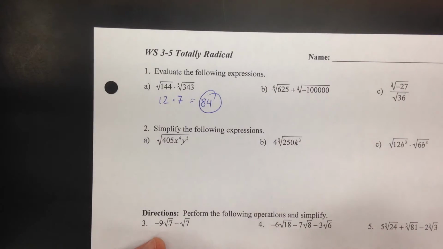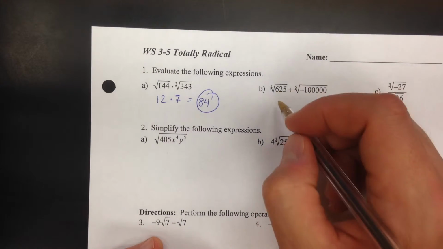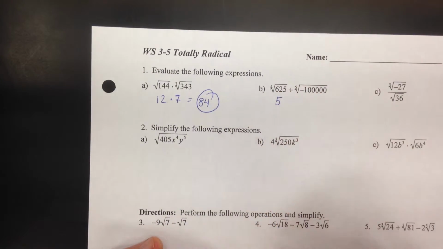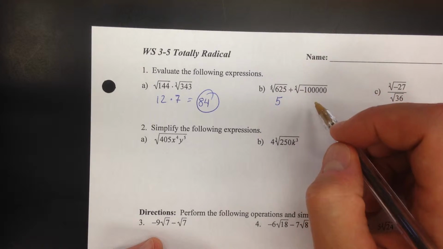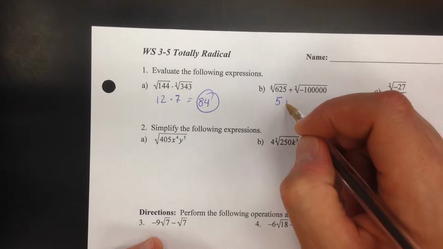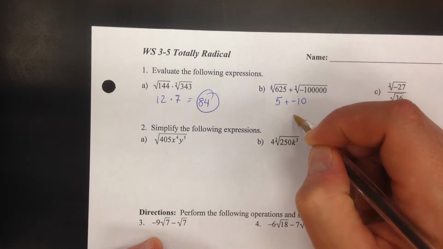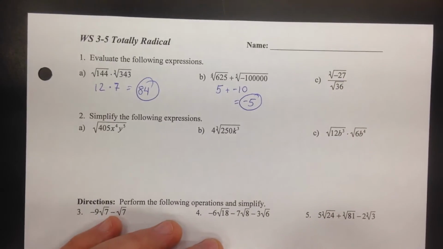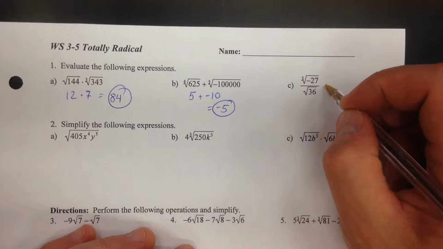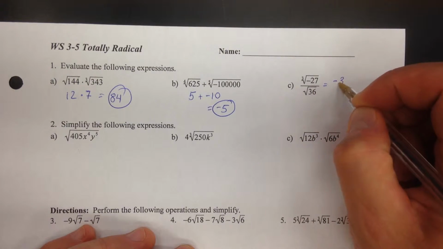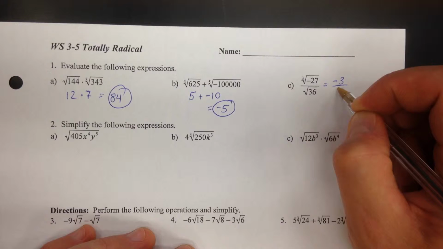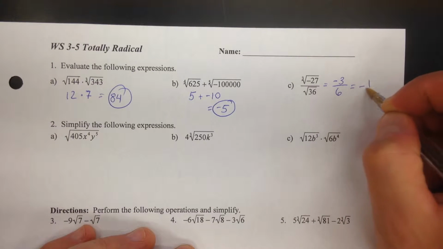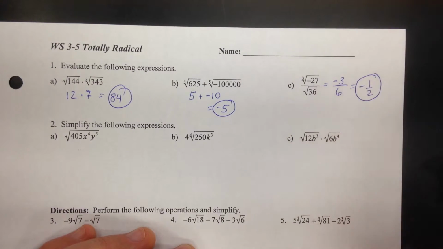That's it. Part B, the fourth root of 625, we simplify that as 5. And the fifth root of negative 100,000 is actually negative 10. 5 plus negative 10 is negative 5. Part C, the cube root of negative 27, which is negative 3, divided by the square root of 36, which is 6, reduces to negative 1/2, or negative 0.5.